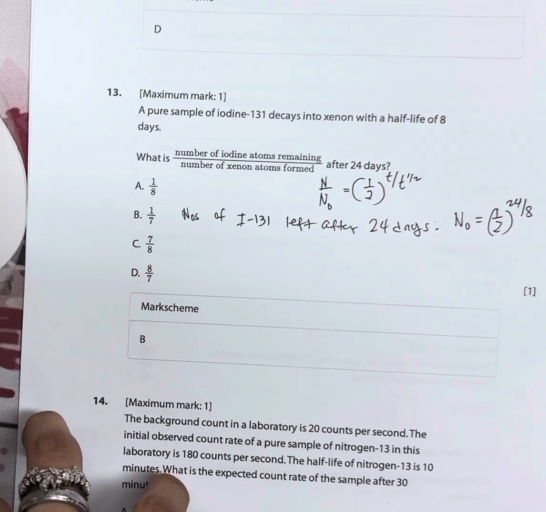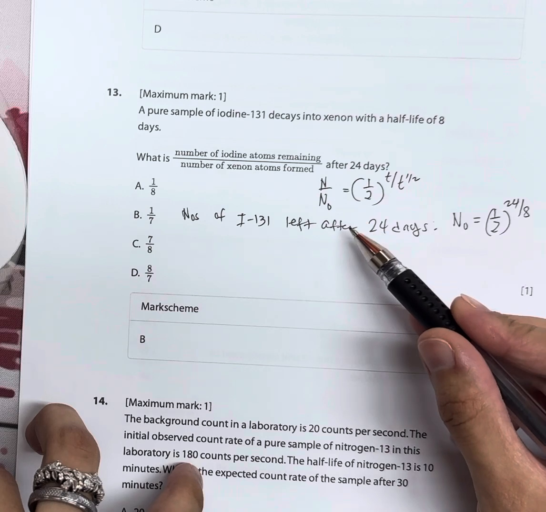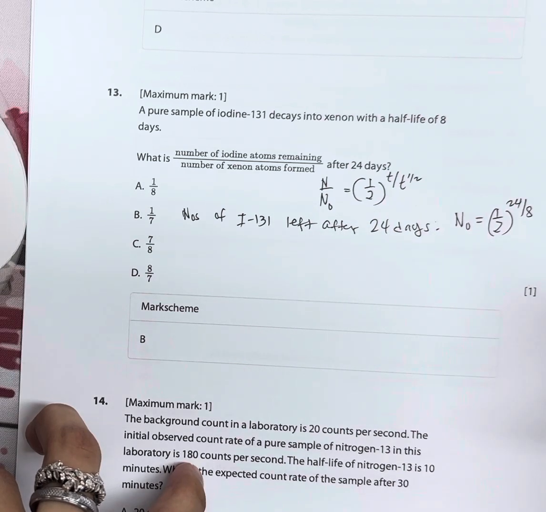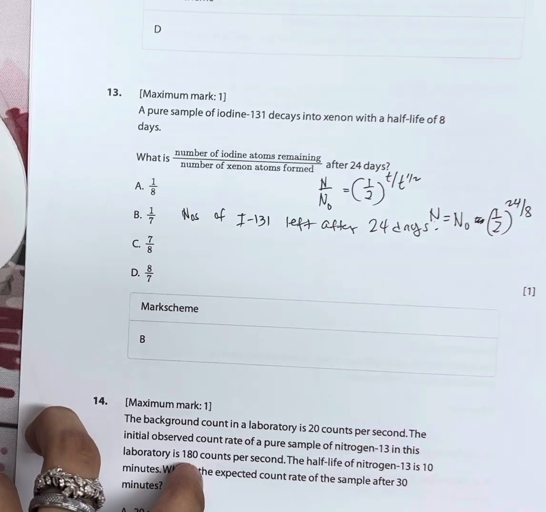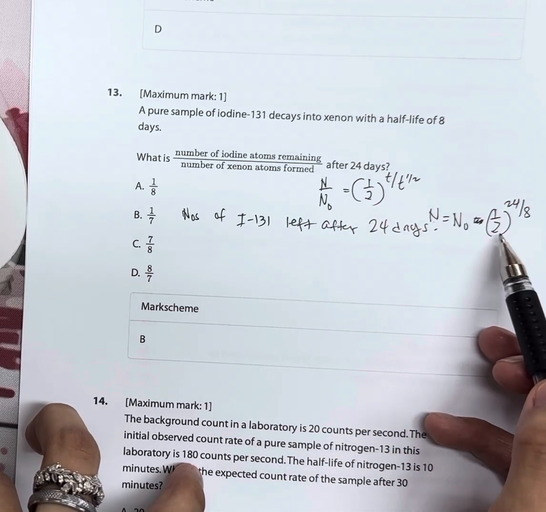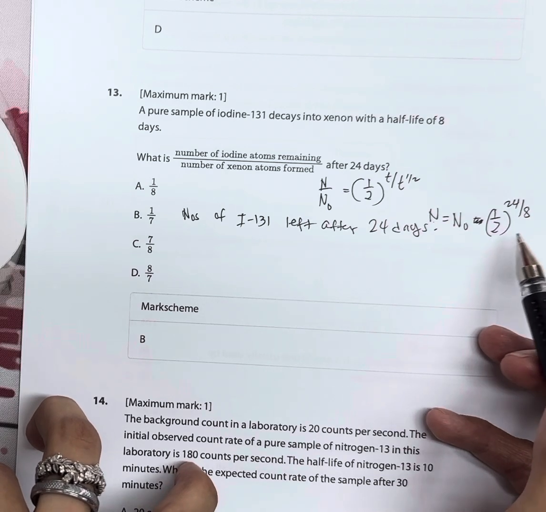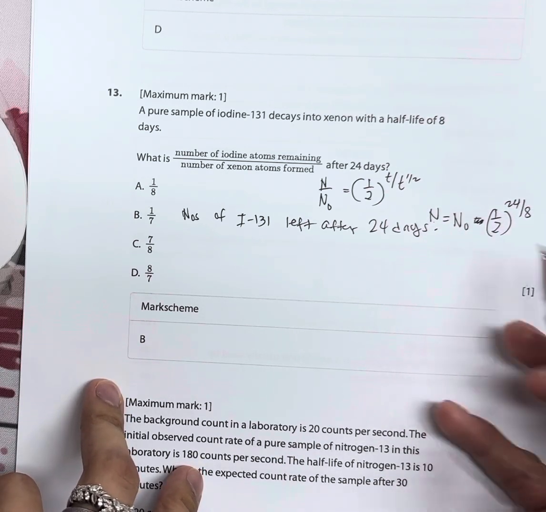Okay, so what is N going to be? Sorry, there should be no equal sign here. It's going to be expressed like this. If I move N naught to the other side, I will have N equals N naught times 1/2 raised to 24 over 8. Okay, so that's the expression I'm trying to look for.